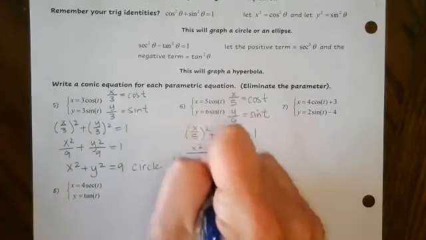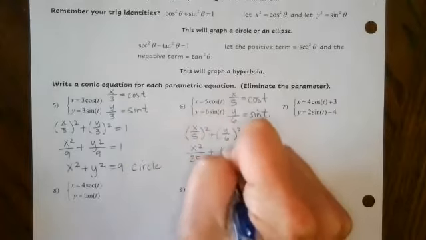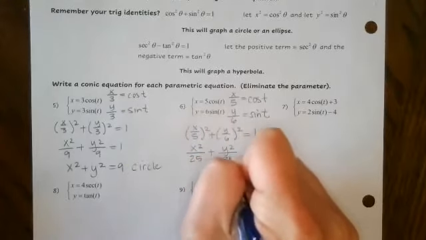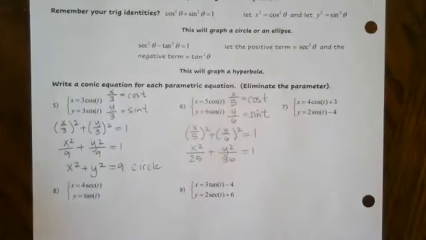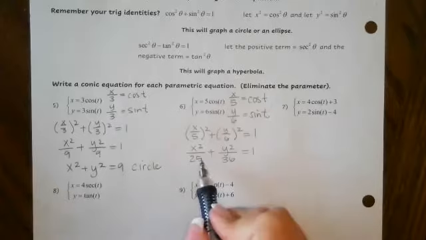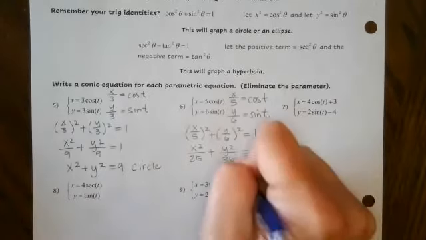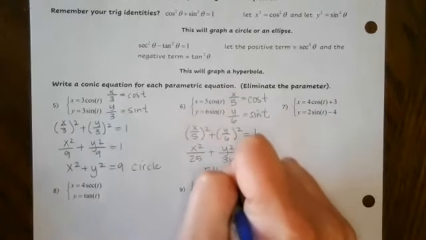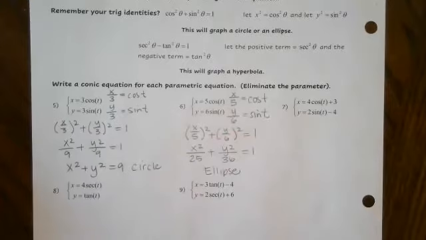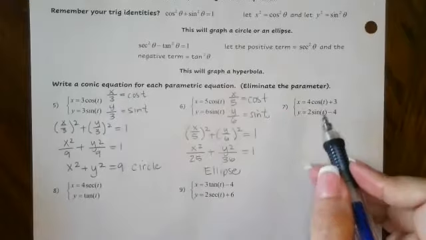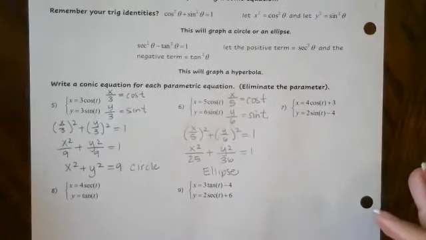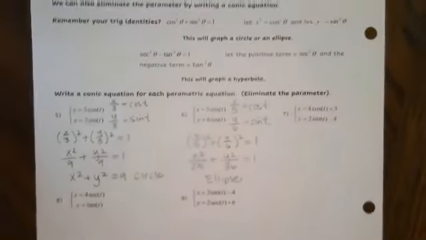That gives me x squared over 25 plus y squared over 36 is equal to 1. And we know that when it's equal to 1 with the different coefficients, that's an ellipse. So just to review what you did in those conic sections, just so that you can recall those. All right, right here, we've got a little bit more work to do, but it's the same concept.